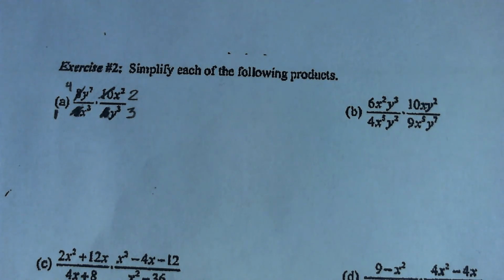Say it again. The 4 and the 2? No, because they're both in the numerator. Good question. So it has to be something from the numerator with something from the denominator. So we're done with the numbers.